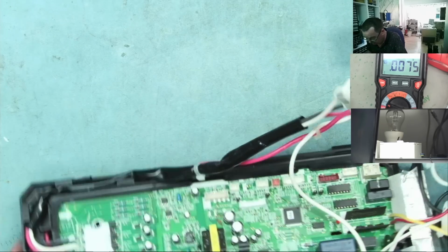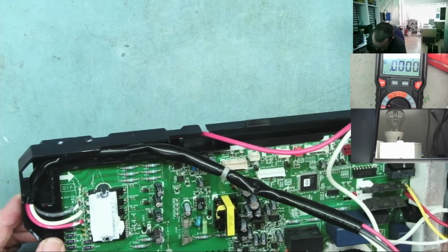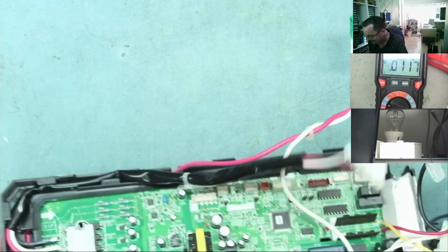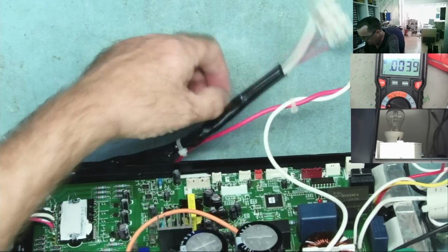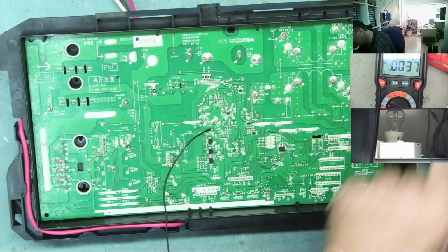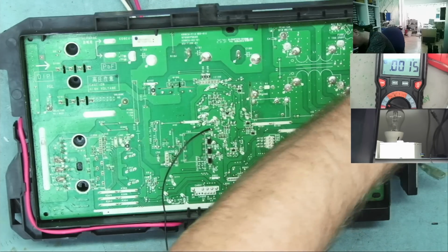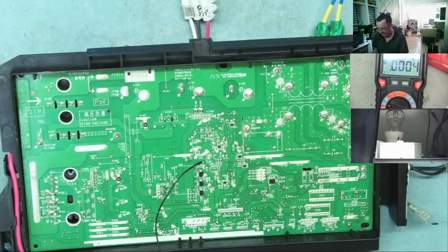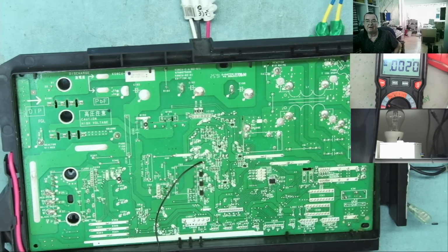Okay. These are 680 microfarad each. Okay. Nothing shorting against anything. Well, it didn't go bang, that is for sure. I'll switch this on again. Let's watch that bulb again.